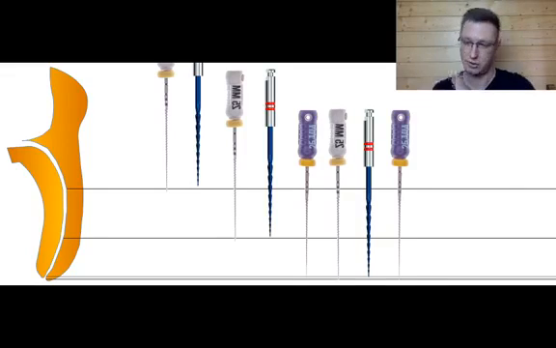Then, if your working length is like 17, 18, maybe sometimes 16 millimeters, maybe the MB2 is joining to MB1. That is good enough for us. You don't have to go with other files.